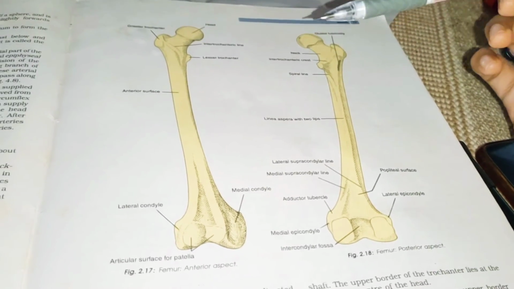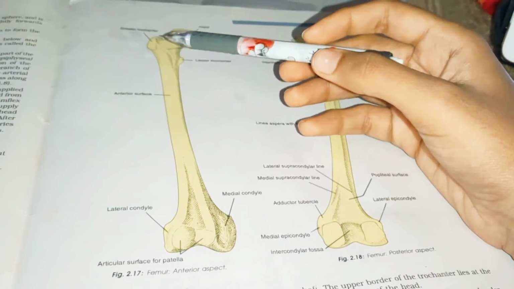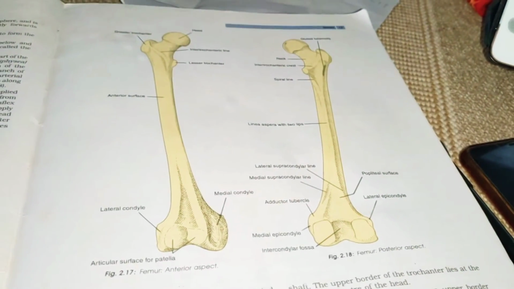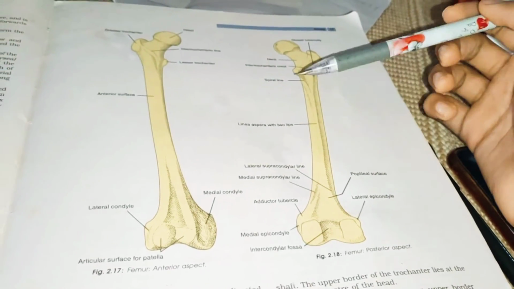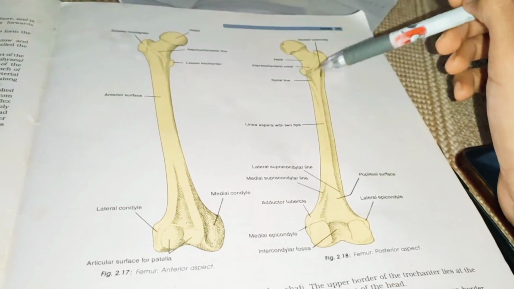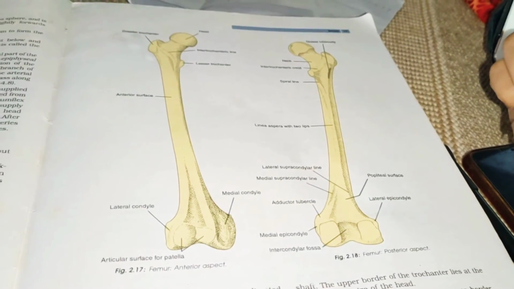One thing we need to find is which is the anterior surface and which is the posterior surface. Just see the greater trochanter and the head of the femur, then you can identify it as the anterior aspect, whereas the posterior aspect has the lesser trochanter. So just by the lesser trochanter you can find out it's the posterior aspect. Of course, we will now see the side determination.